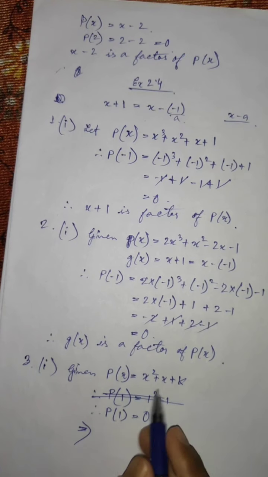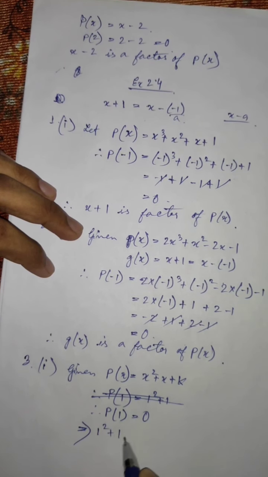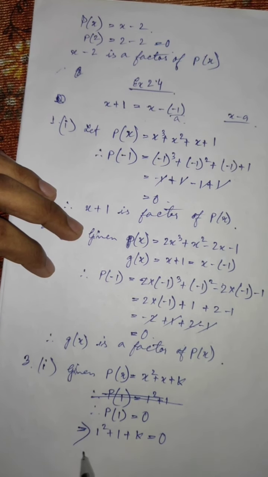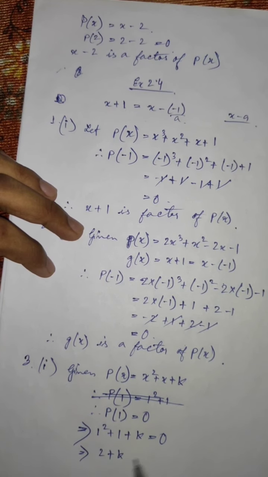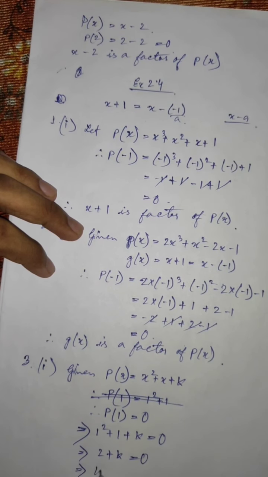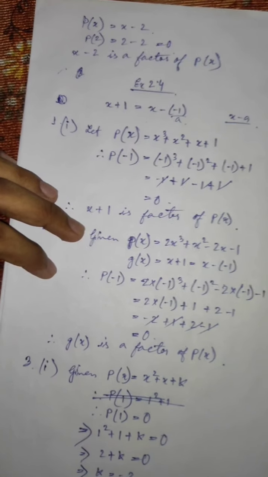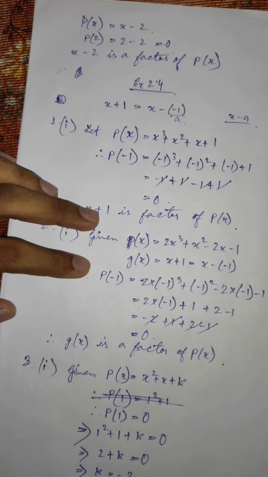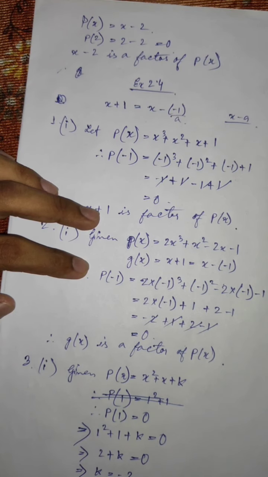Then you place 1 in place of x: 1 square plus 1 plus k equal to 0, 2 plus k equal to 0, so k equals minus 2. This way you try the others, you can find the value of k in each case.